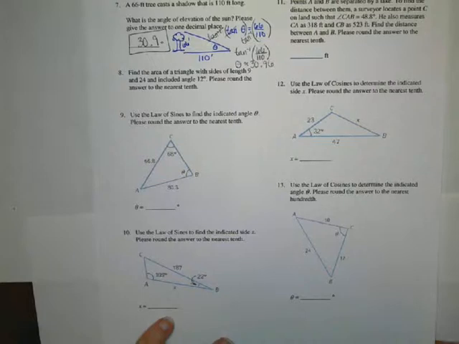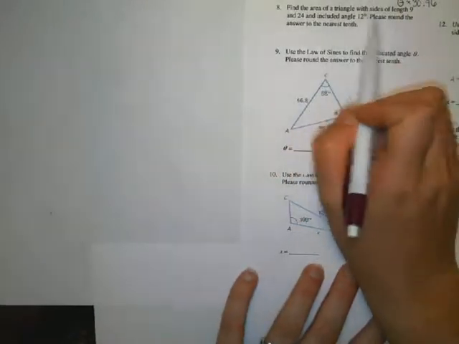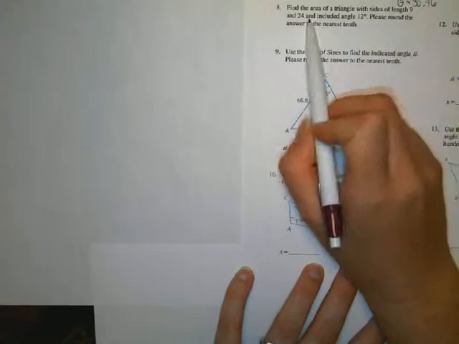Number 8. So now we get into the difficult stuff from section 6.3, 6.4, 6.5. I'm going to do it on a separate sheet of paper. There we go. Find the area of a triangle with side lengths of 9 and 24, and the included angle is 12 degrees. So this is what we're going to do.